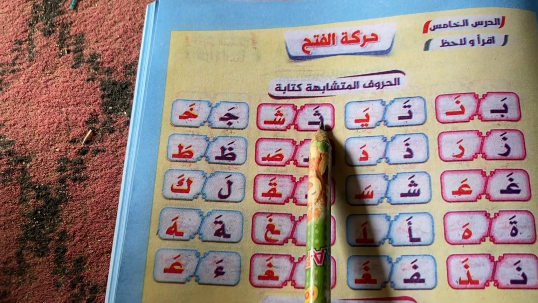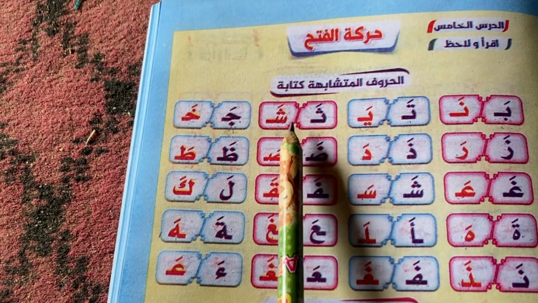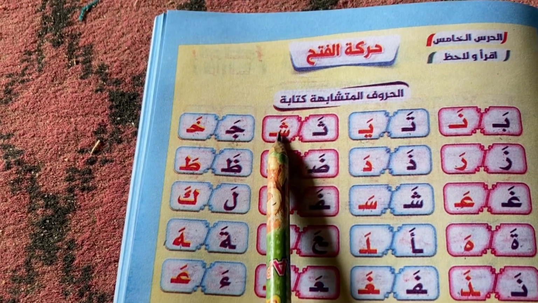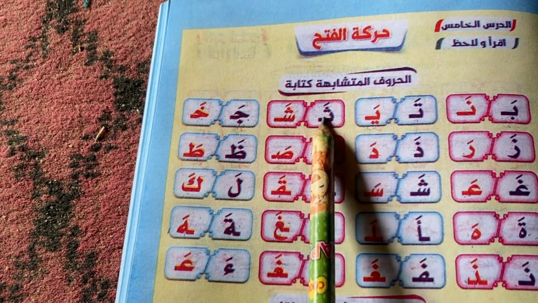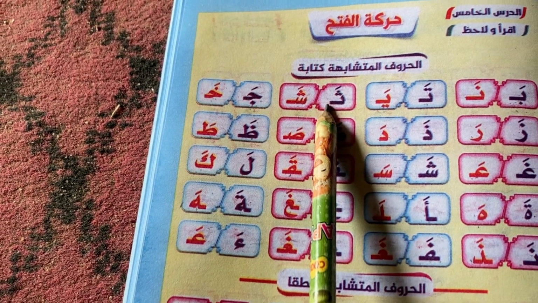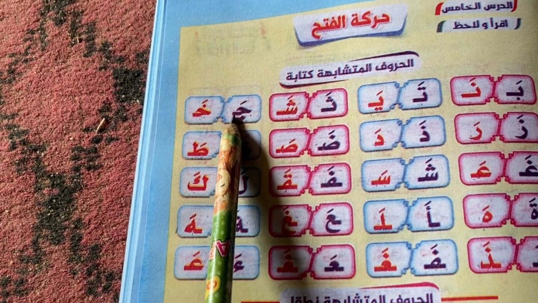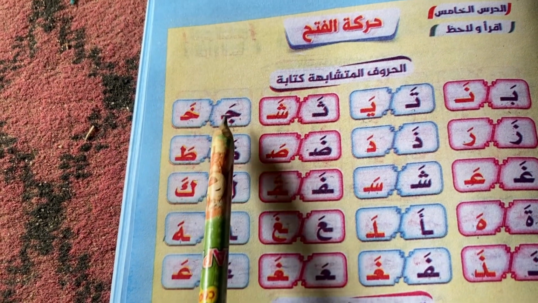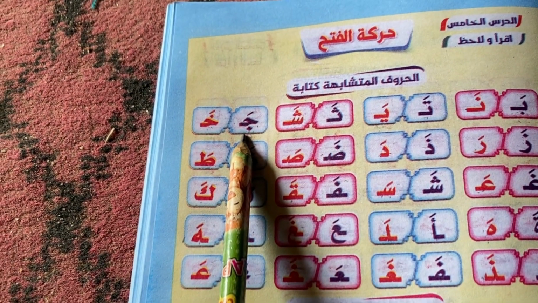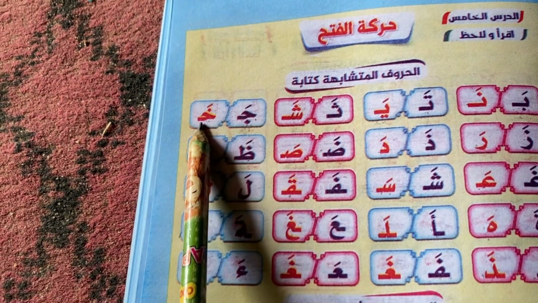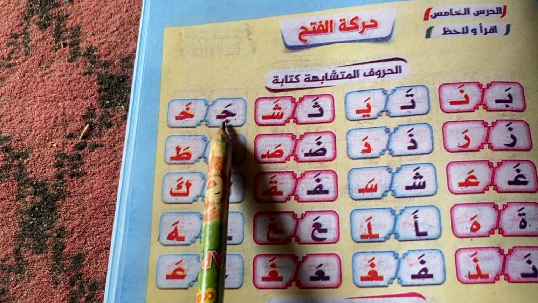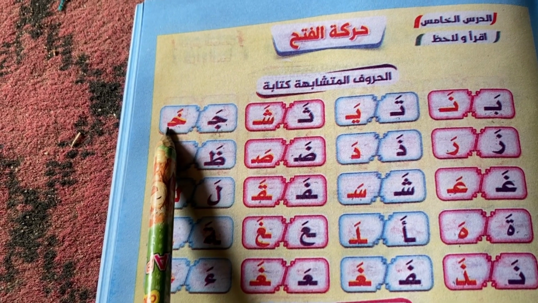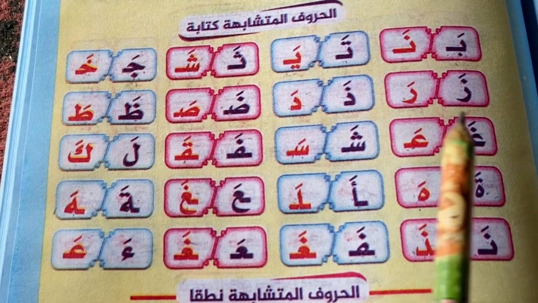Then the Sa, you can see Sa'un and Shinun. Sa, Sha. They have similarity in writing. Then Jimun, Kha'un. Jimun, Kha'un. You can see Jimun has one dot at the down, and Kha'un has one dot at the top. Kha'un, Dalun. You can see they have similarity in writing, but they are not the same at all.